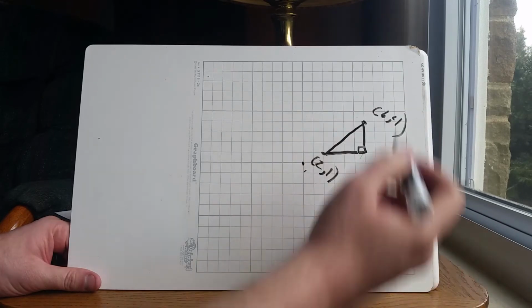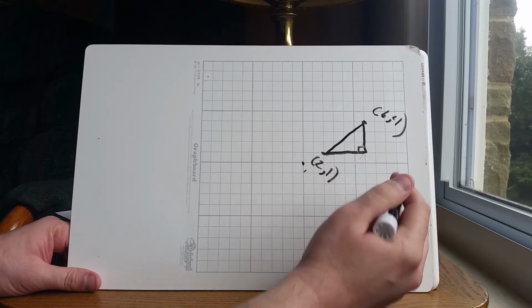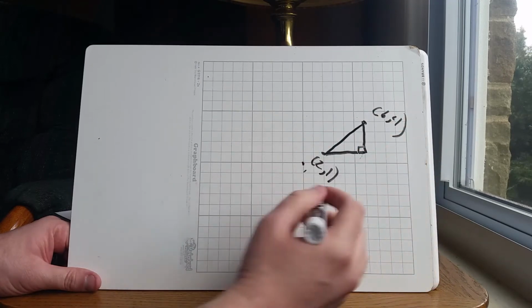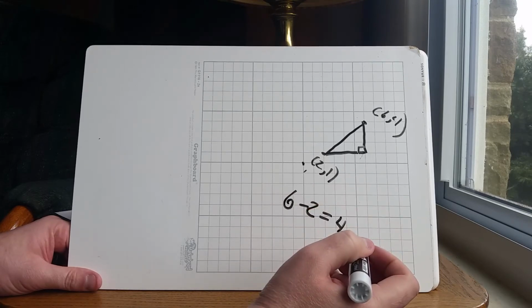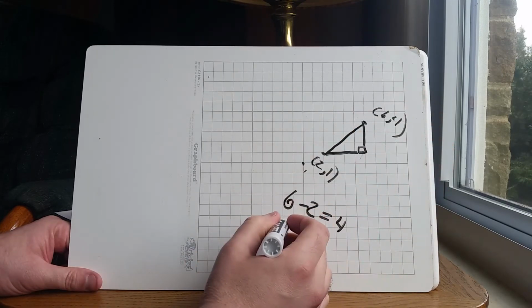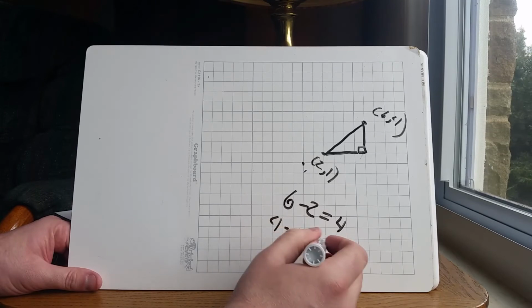So I know that the difference of the x's is 6 minus 2. It's from 6 to 2, which gives me 4. I know the difference in my y's is 3. 4 minus 1 is 3.